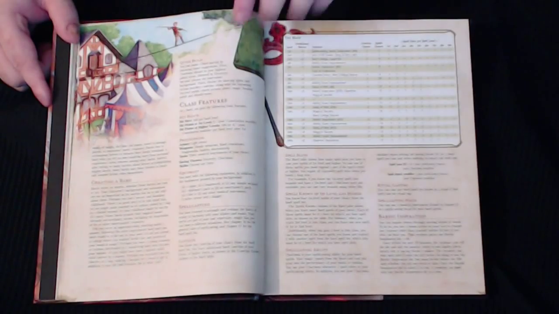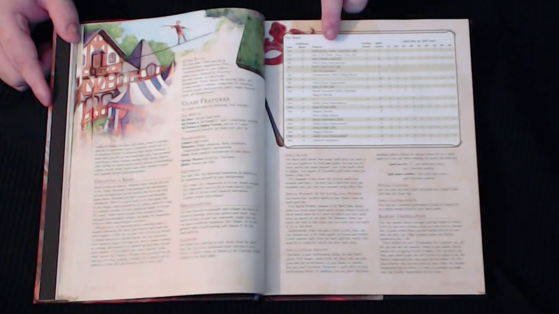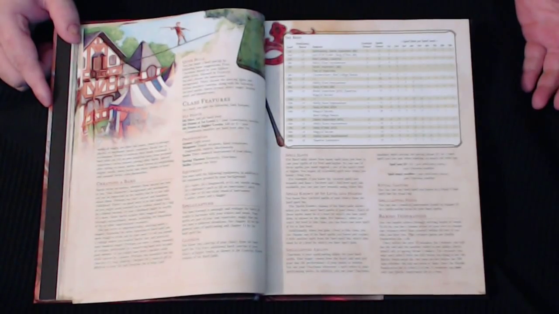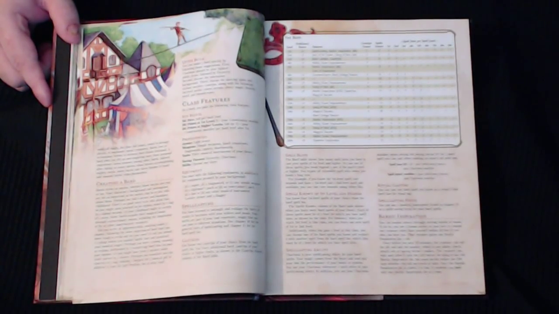And then for levels 1 through 20, every time you level, it will actually tell you what you get. So the way that 5th edition is set up for the classes, it doesn't leave you in the dark on what you're going to get as your character progresses in levels, which is really nice.